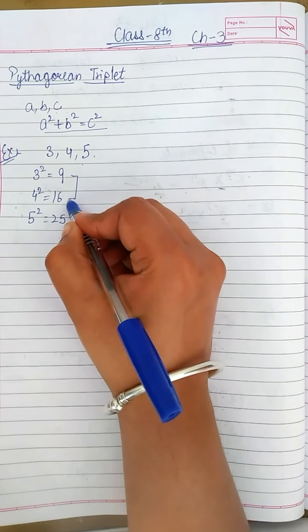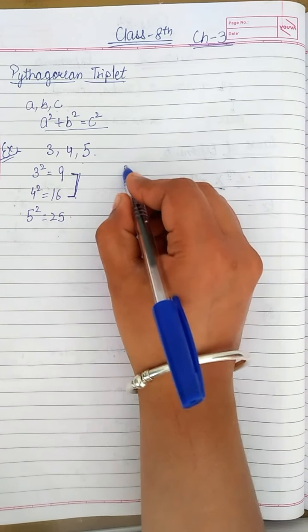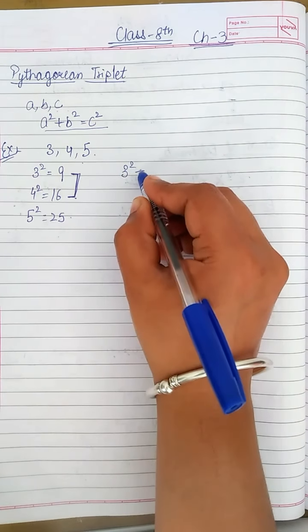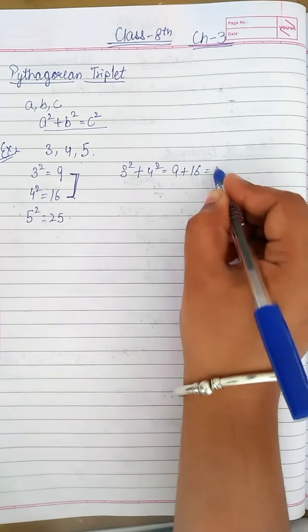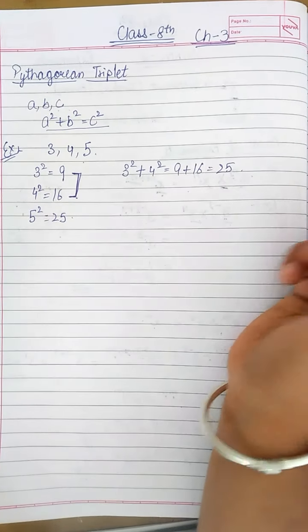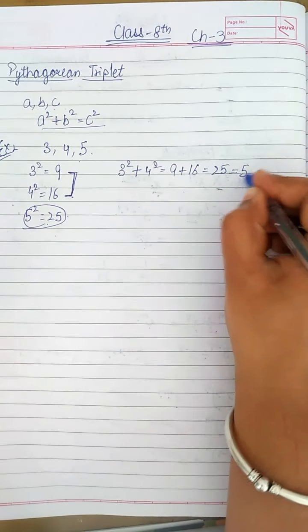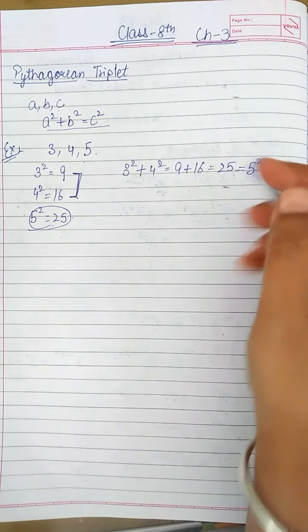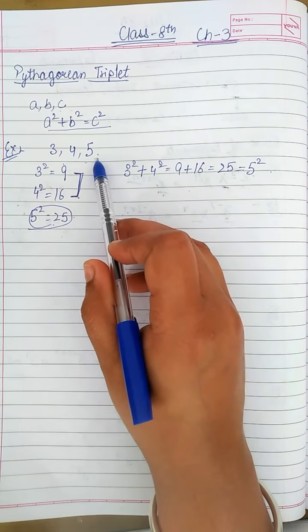When we add the squares of 3 and 4, the answer is 9 plus 16, which is equal to 25, which is equal to 5 square. So that's why 3, 4, 5 forms a Pythagorean triplet.